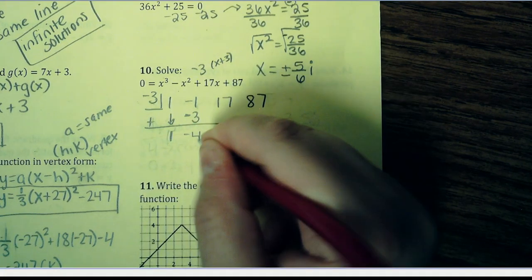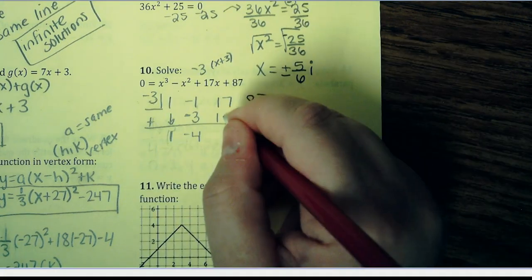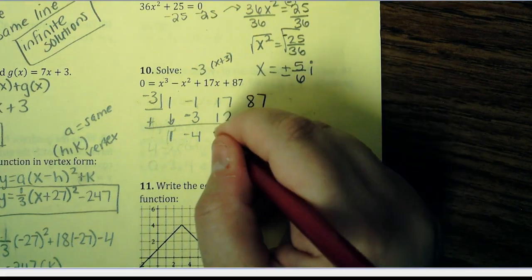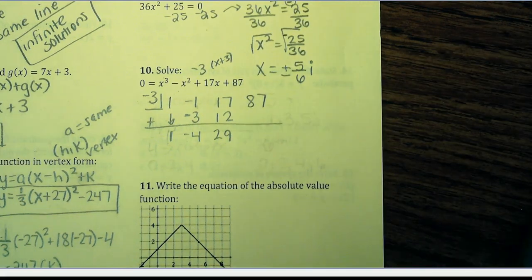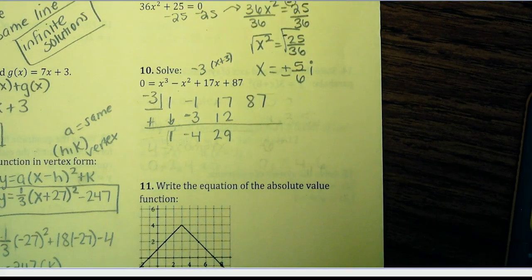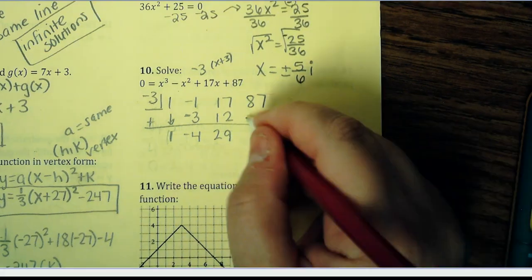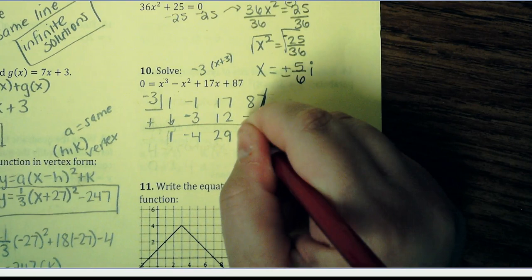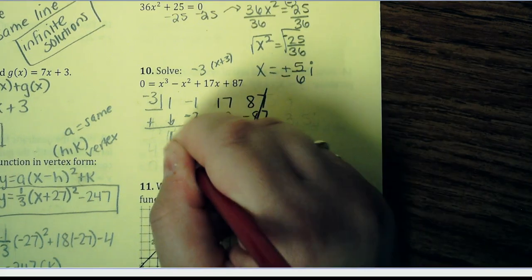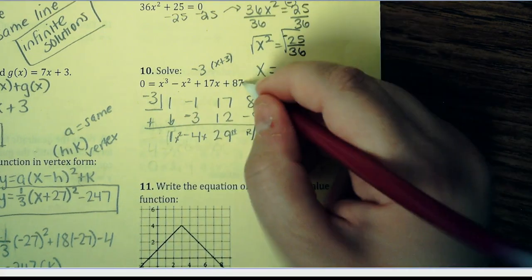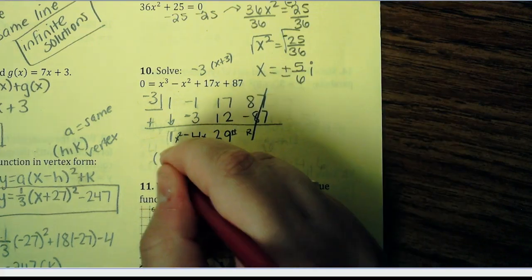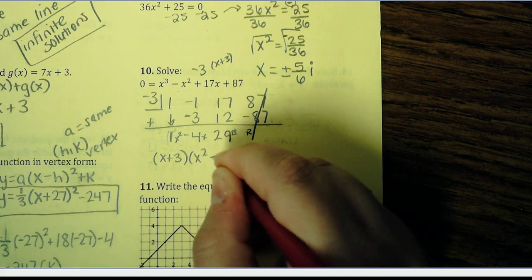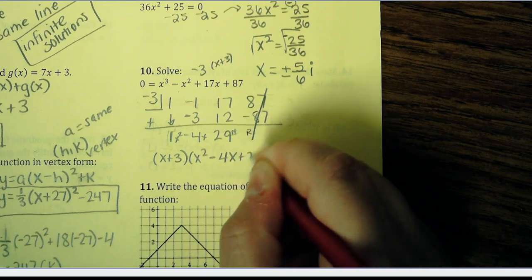This will be -4. -3 times -4 is going to be positive 12. 17 and 12 is going to add up to 29. And -3 times 29 is going to give me -87. I should not have a remainder here. This place would be the remainder, then the plain number, then x squared. So, let me just write this real quick. We know x plus 3 is a factor. Our leftover is x squared minus 4x plus 29.